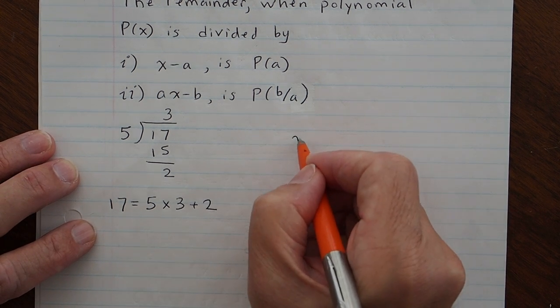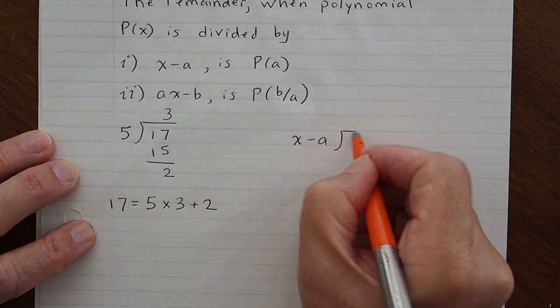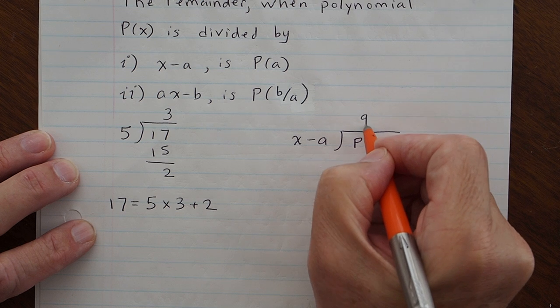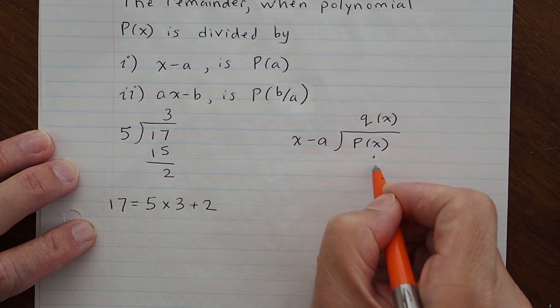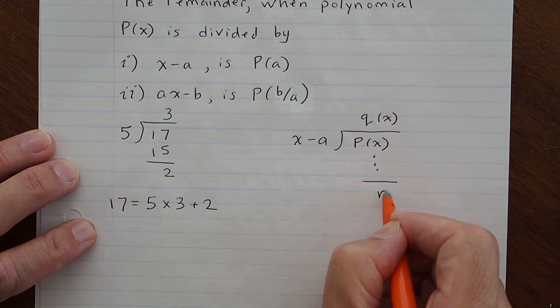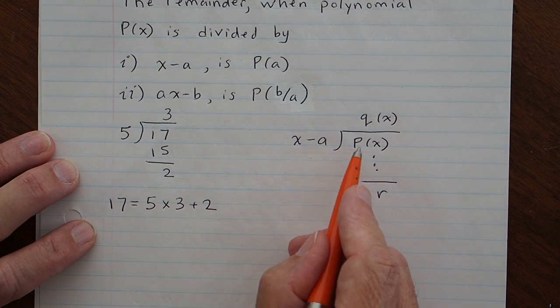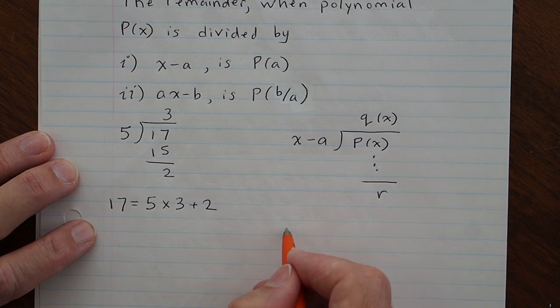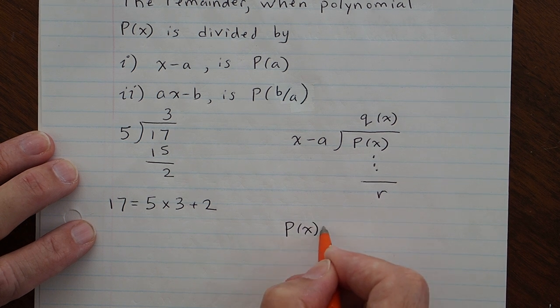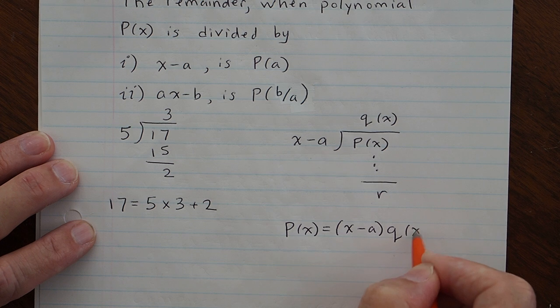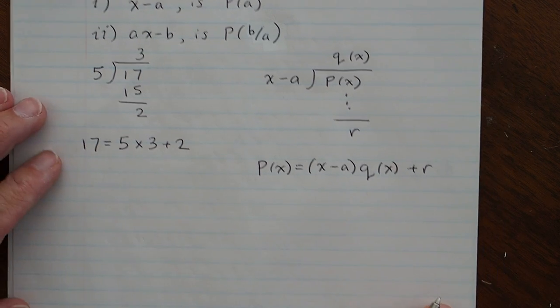So if I'm dividing by, say, x minus a into the polynomial p at x, it will go in so many times, the quotient, and there'll be some steps, and you'll get a remainder at the end, quite possibly. In that case, let's work out the associated division statement. The dividend is equal to the divisor times the quotient plus the remainder.